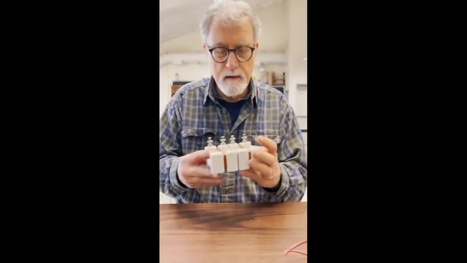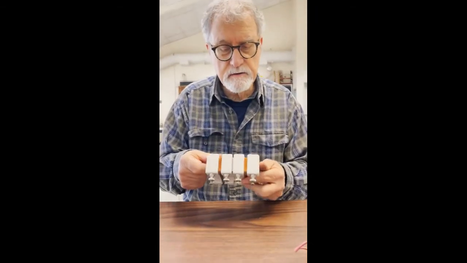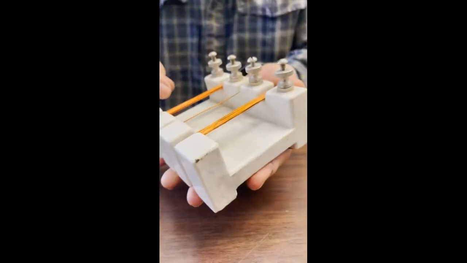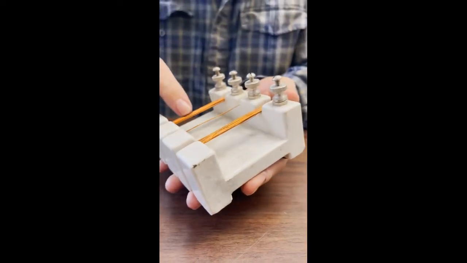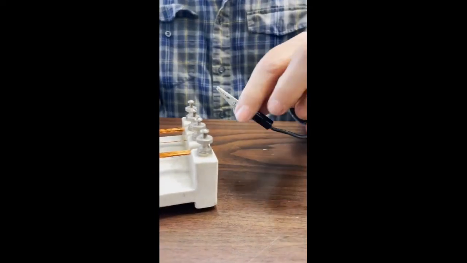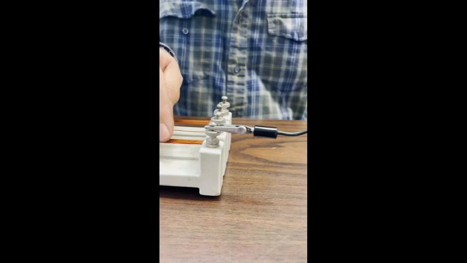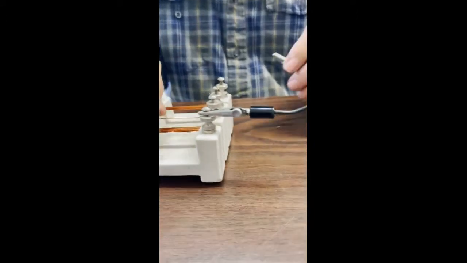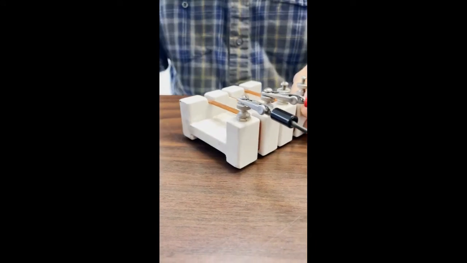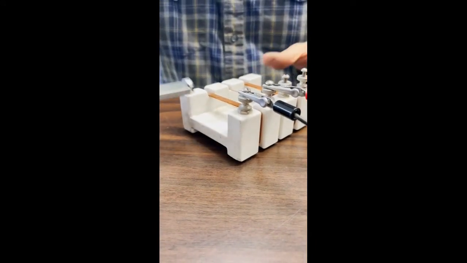So I have three different loops of wire, different thickness of wires and different numbers of turns. I'm going to connect one end of this wire to the other end of this wire. And I have a magnet here and a galvanometer.